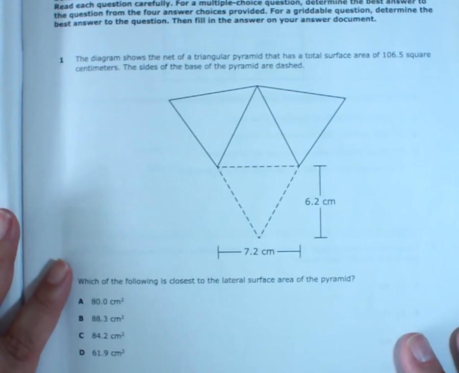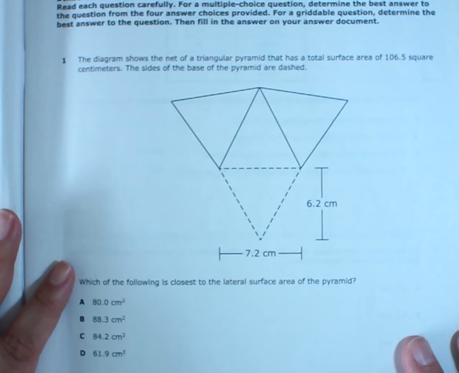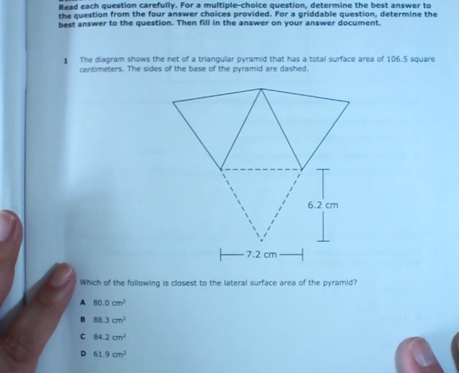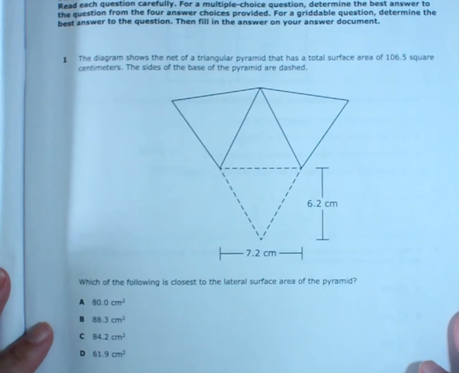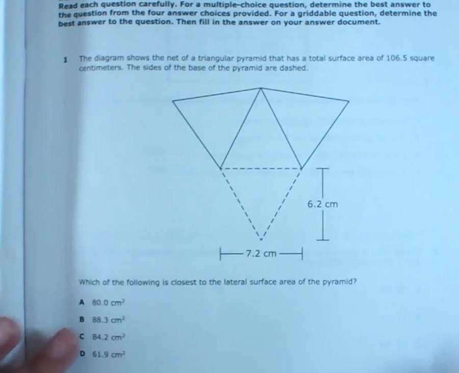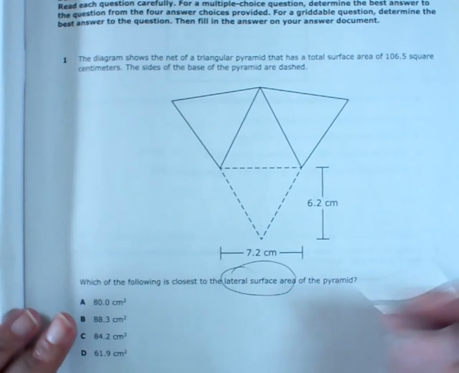The diagram shows the net of a triangular pyramid that has a total surface area of 106.5 square centimeters. The sides of the pyramid are dashed. So this is the sides. Which of the following is closest to the lateral surface area of the pyramid?